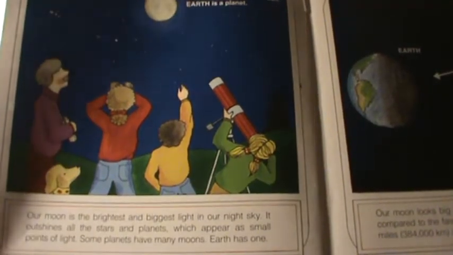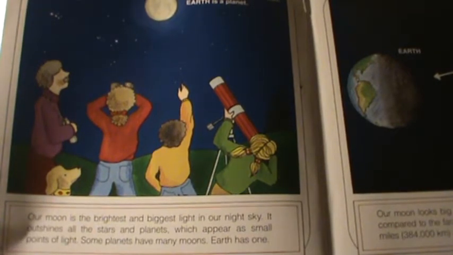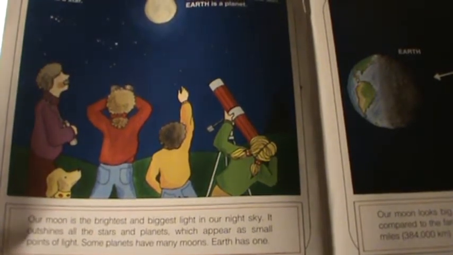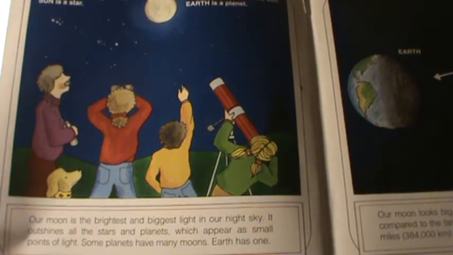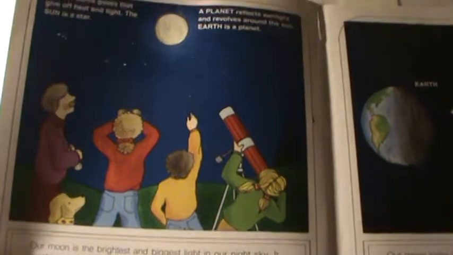Our moon is the brightest and biggest light in our night sky. It outshines all the stars and planets which appear as small points of light. Some planets have many moons. Earth has one.